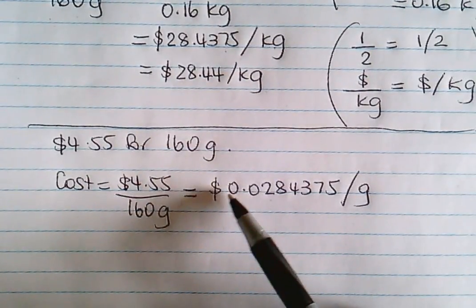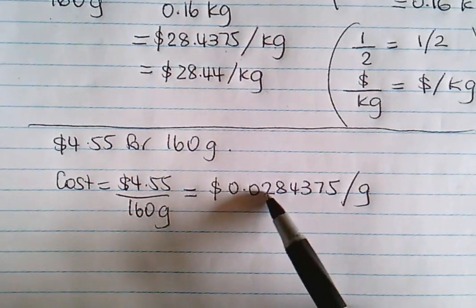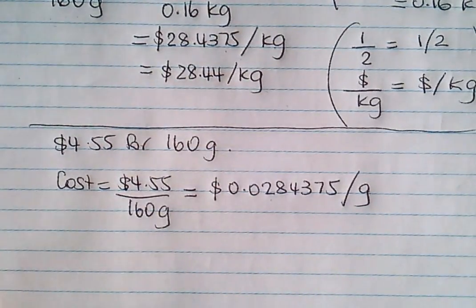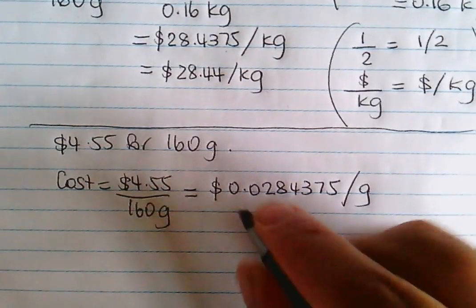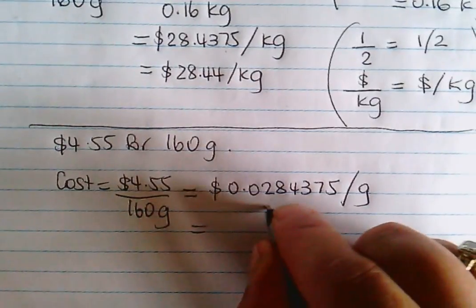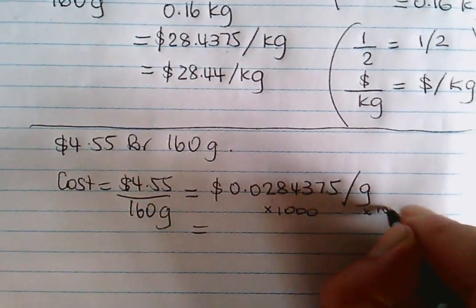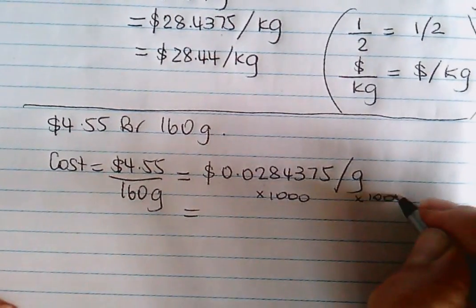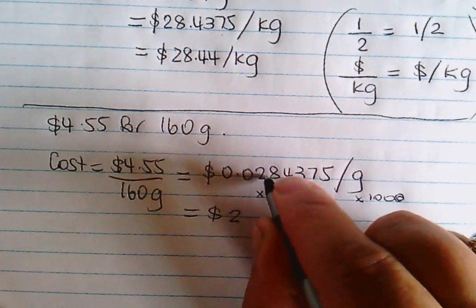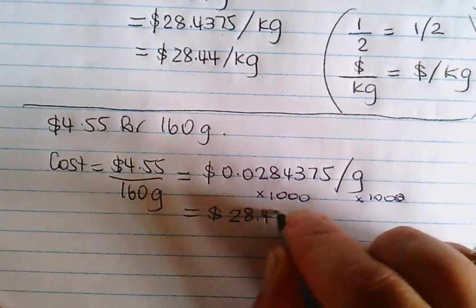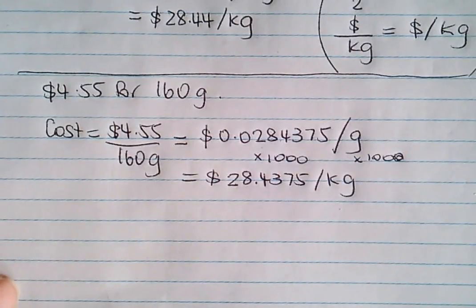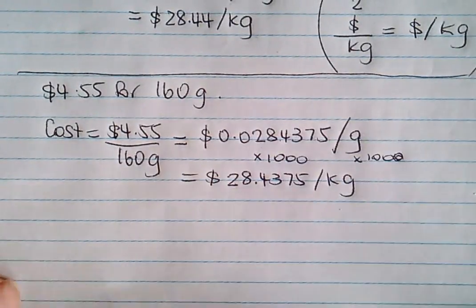This means it's $0.02 or almost $0.03, which is about 3 cents for 1 gram. So therefore, for a kilo, you would times it by 1,000. Does that make sense? If we go times 1,000, because if you've got 1,000 grams, you've got a kilo, it would be $28.4375 per kilo.